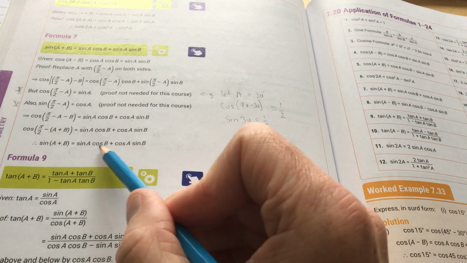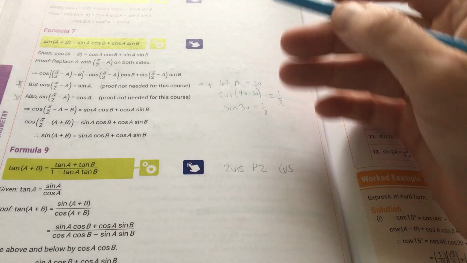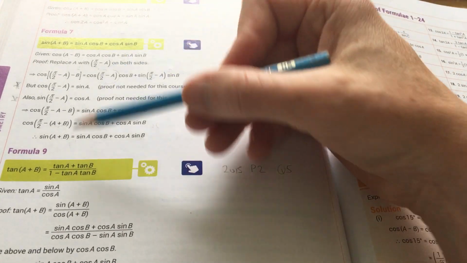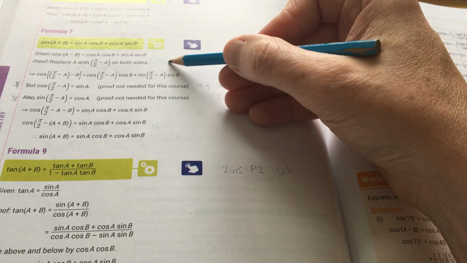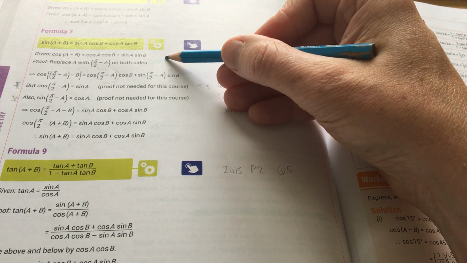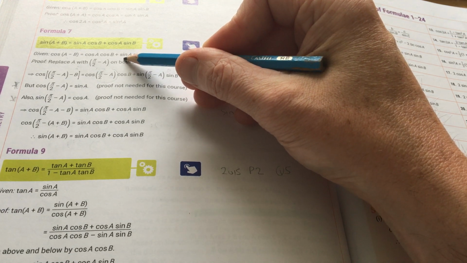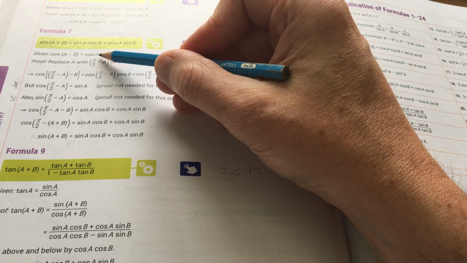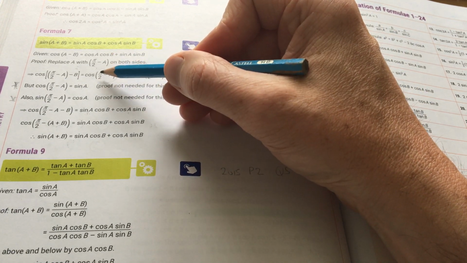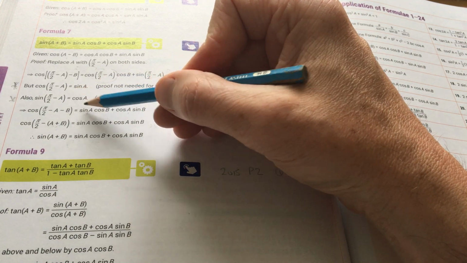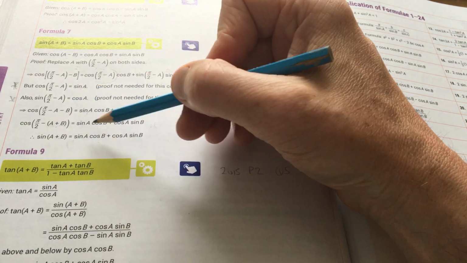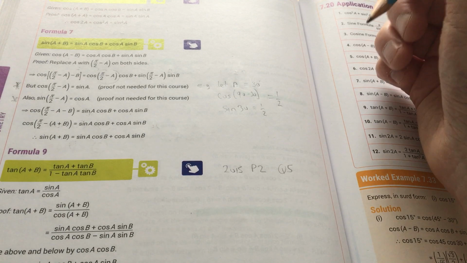And then we have the sin A cos B, cos A sin B. So just go over it a few times. The key thing is you take this identity and you use that identity to turn it into that identity. So cos A, remember, cos A is the same as sin of pi over 2 minus A. So that's where we get it. Listen, it's not the easiest.